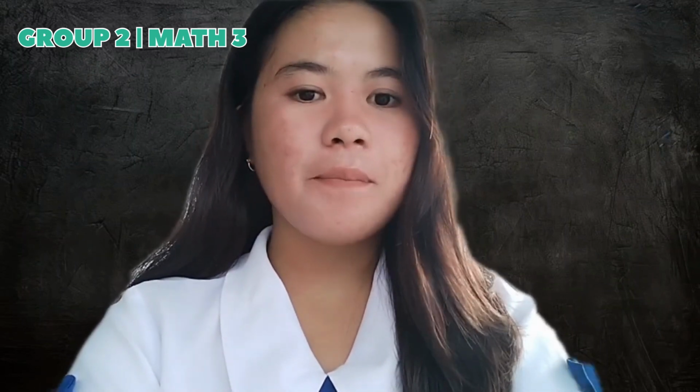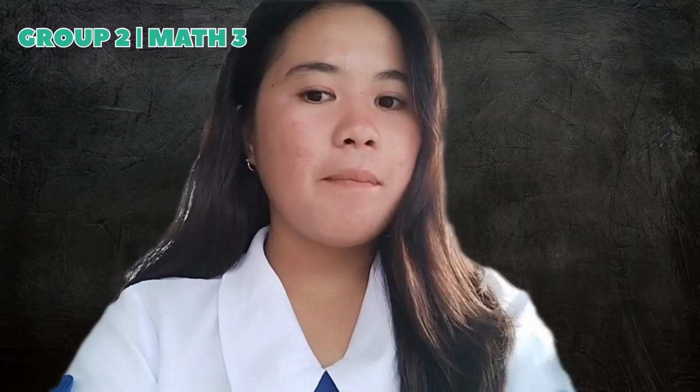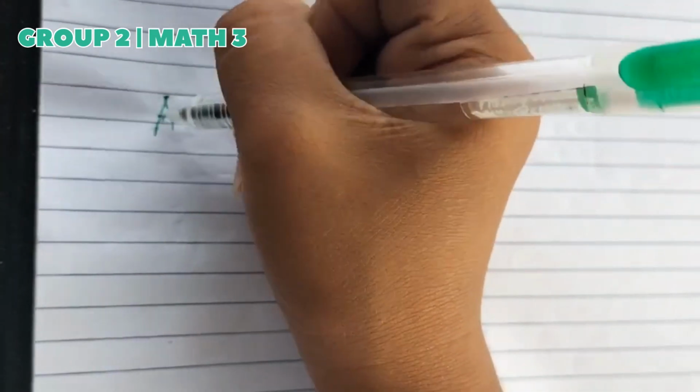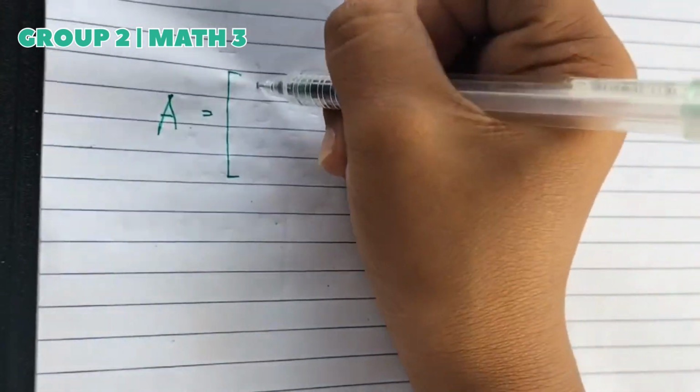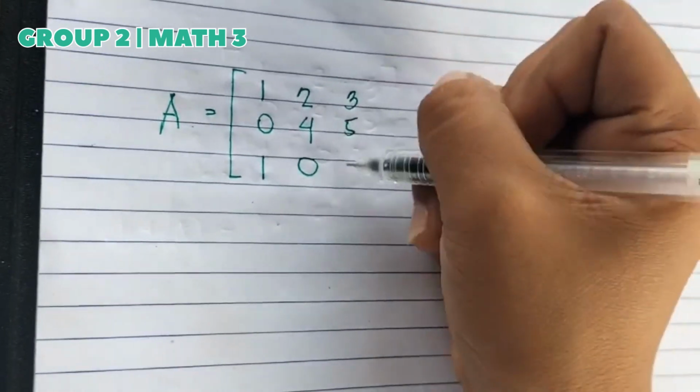That is, a determinant remains unaltered under an operation of the form C sub i goes to C sub i plus alpha C sub j plus beta C sub k, where j and k are not equal to i, or an operation of the form R sub i goes to R sub i plus alpha R sub j plus beta R sub k, where j and k are not equal to i. For example, determinant A equals 1, 0, 1, 2, 4, 0, 3, 5, 6.